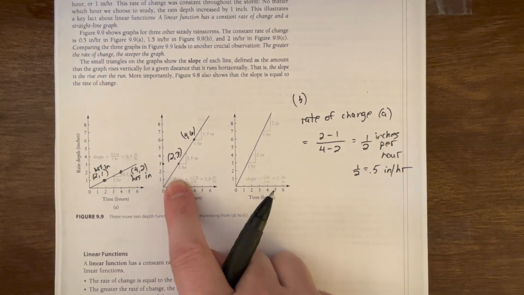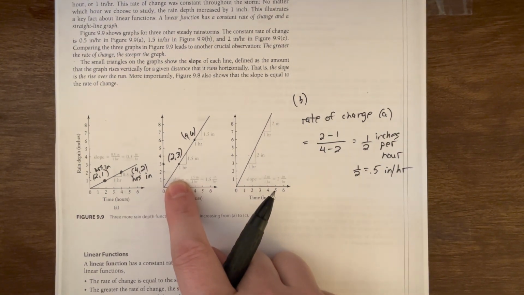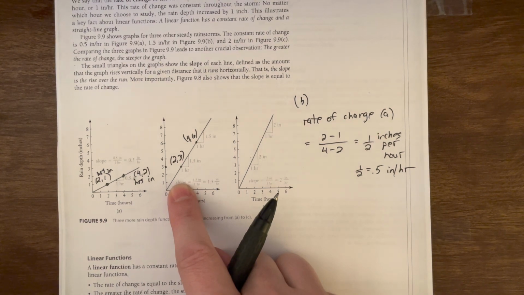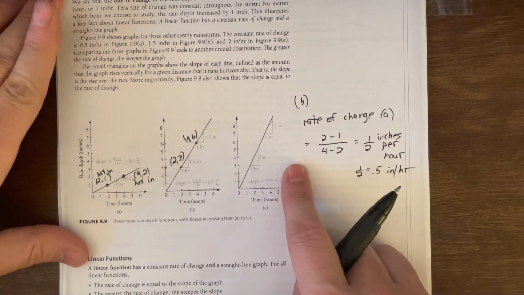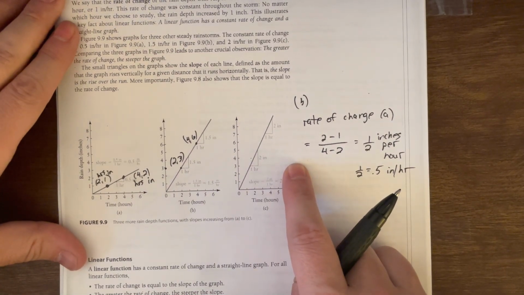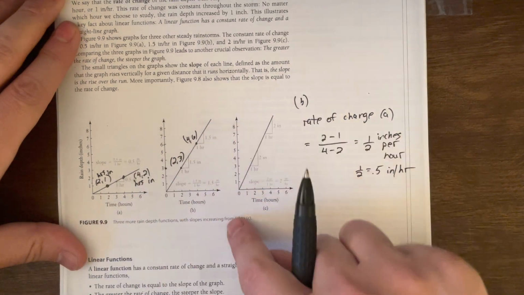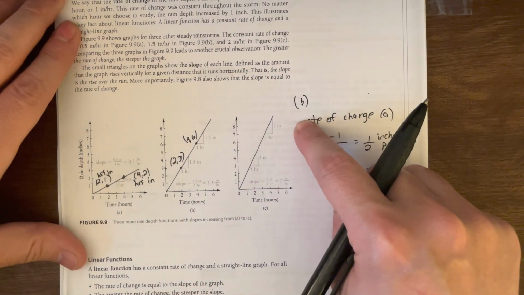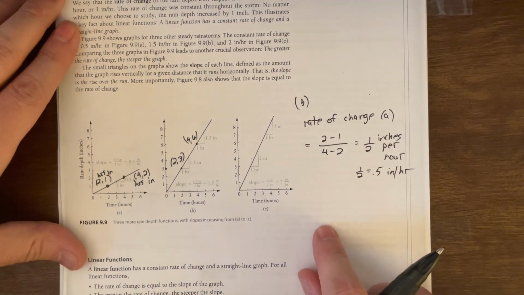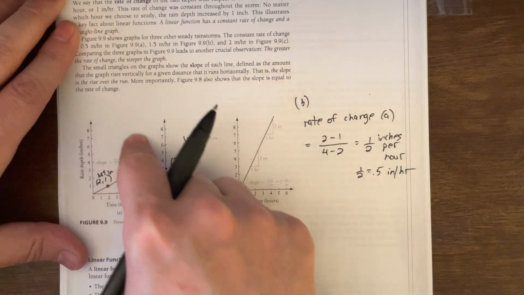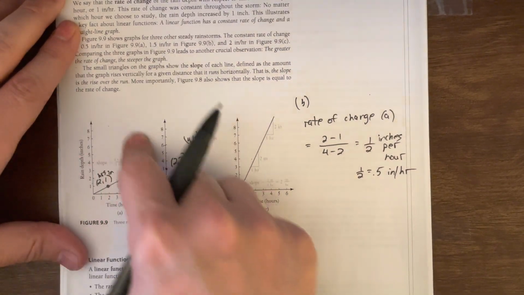Most people have a natural tendency to just try and do bigger number minus smaller number, but not too far into this, we're going to see the possibility that a slope could be negative. It doesn't have to be positive. Just realize that in every example here, the amount of rain is increasing over time, hence this upward trajectory. But in a few minutes, we'll look at an example where we're looking at an object that leaks, so it will lose volume over time.